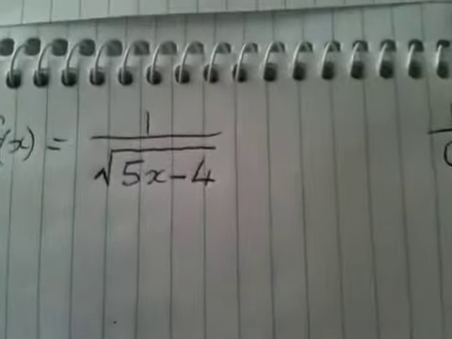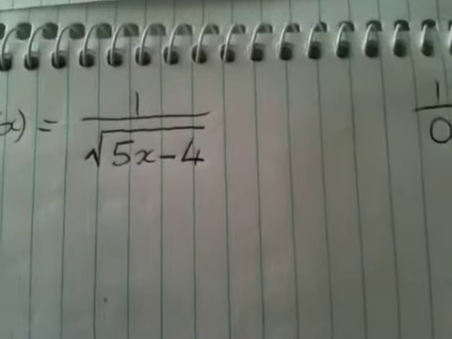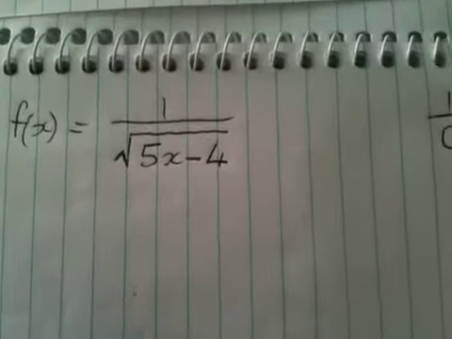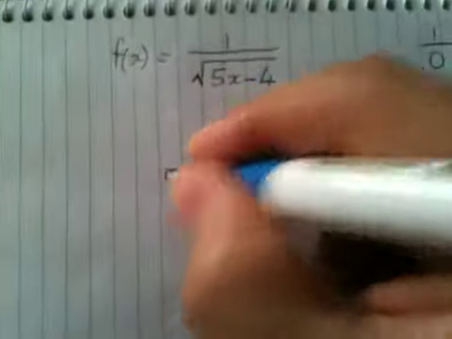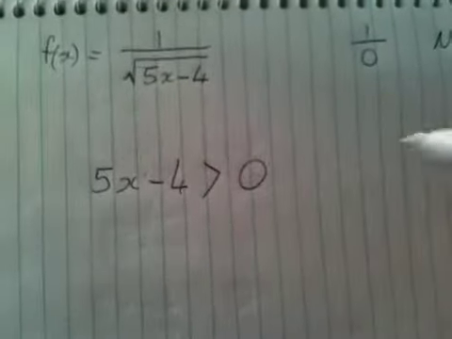The next thing we notice is that it's a square root sign. You can't get the square root of a negative number. Square roots of negatives are not defined. So basically, 5x minus 4 can't be negative, and it can't be 0. So we can write an equation that says 5x minus 4 has to be greater than 0.